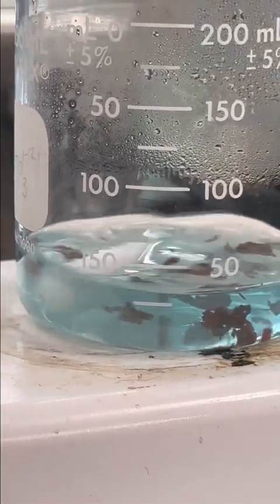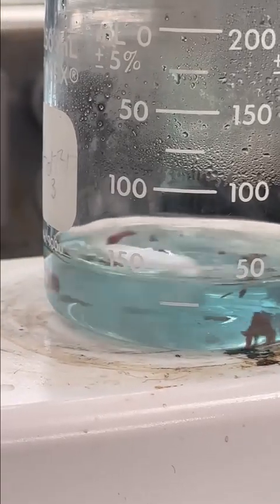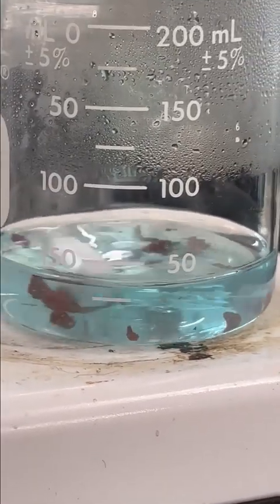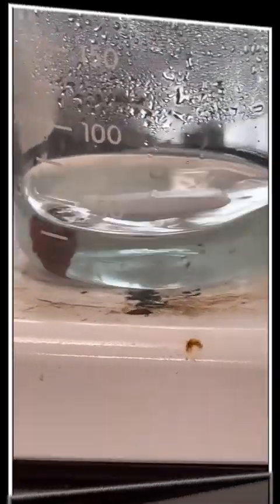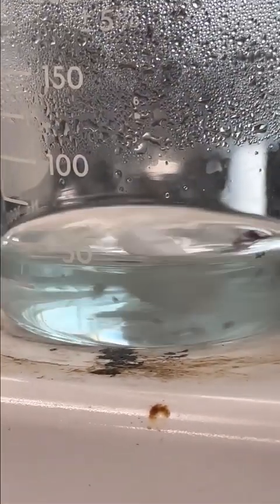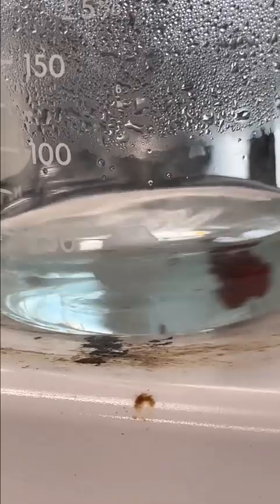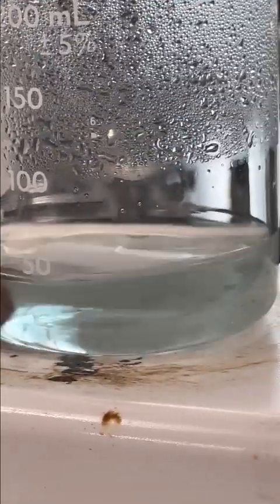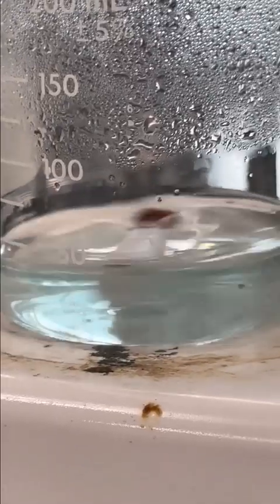So let's go ahead and turn on the stir bar here. All right, and my sample is now spinning, and you can see the formation of that spongy red copper. All right, we're getting pretty close here. Almost all of that blue color is gone, and we will be able to go to our next section where we need to filter our spongy copper solid back out.